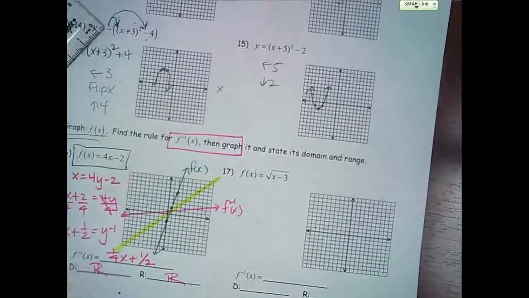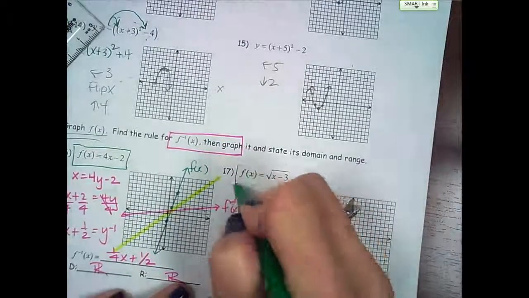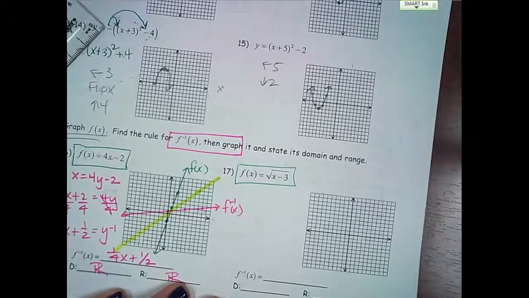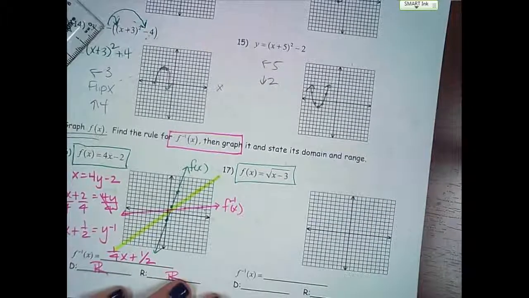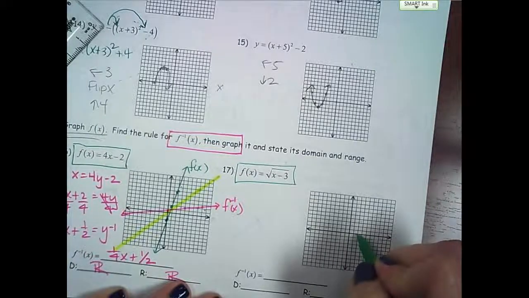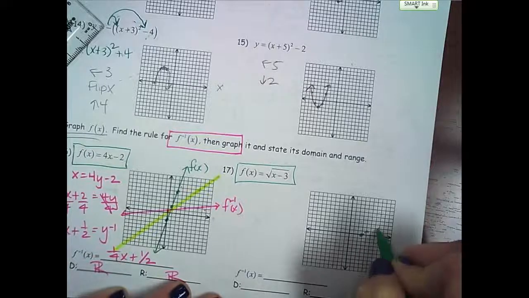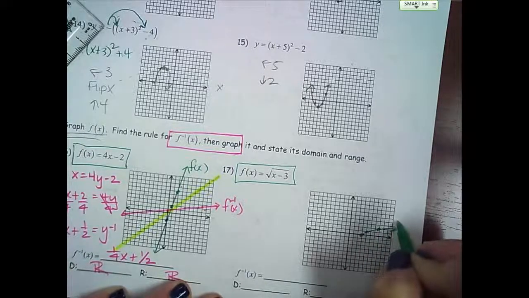Same thing for 17. All right, let's graph this first, which means we're going to go right 3. And you have the hill graph. Out 1, up 1, out 4, up 2. Here's your graph.